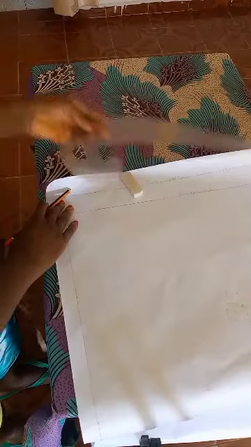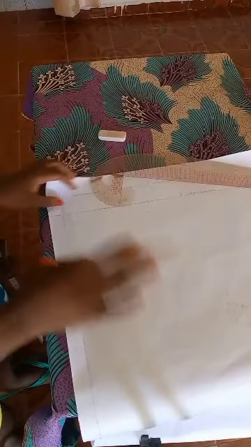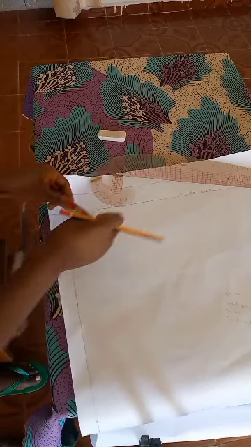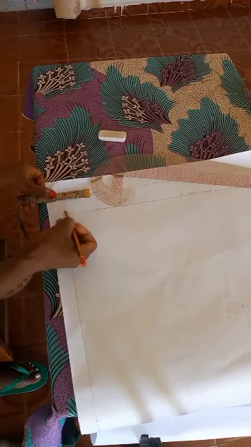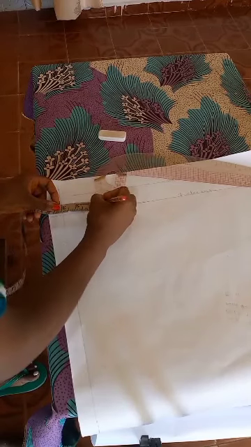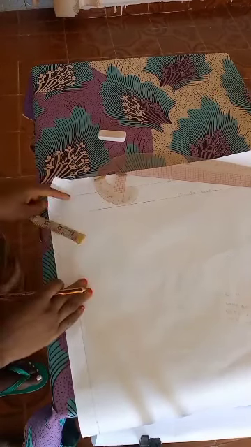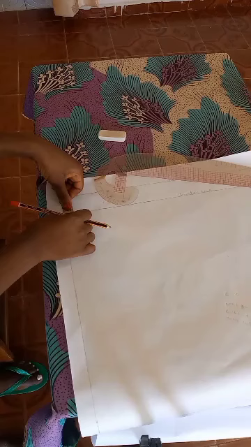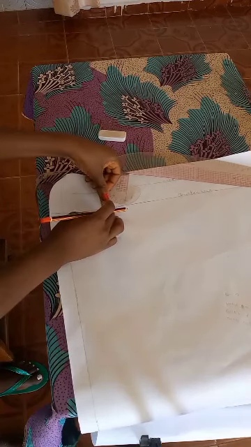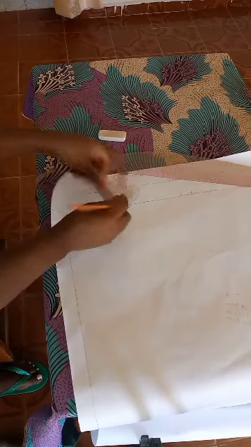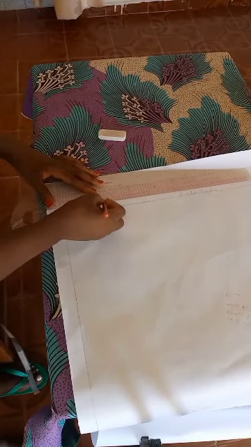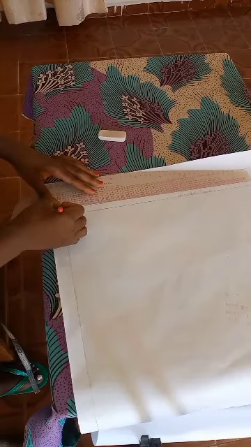So the first thing is that I've already calculated and gotten my neck width. My neck width for this pattern is 3. So I will insert my 3 here. From this margin line, I will go in by 3. Then from this shoulder line, I will go up by 1/2 inch. I'll connect the 1/2 inch to the point where I got that 3 inches.